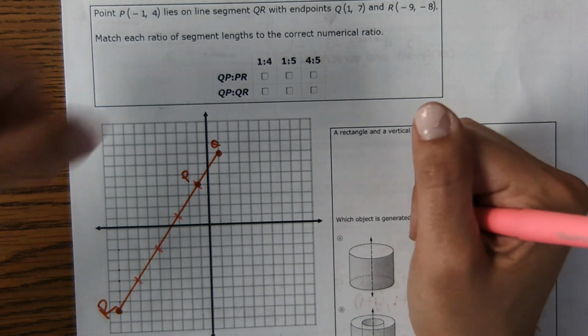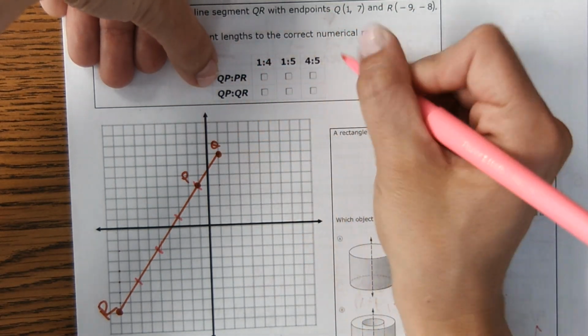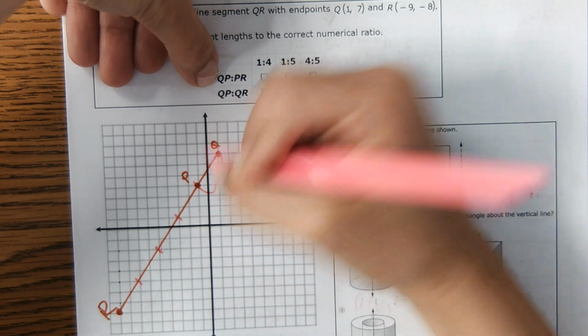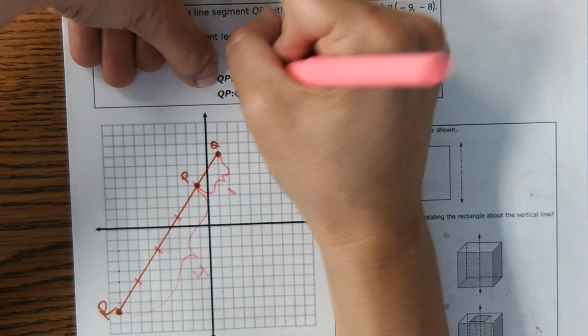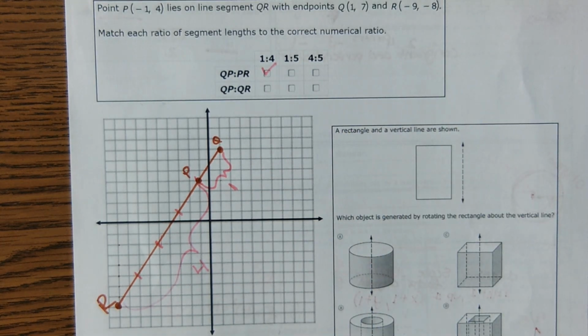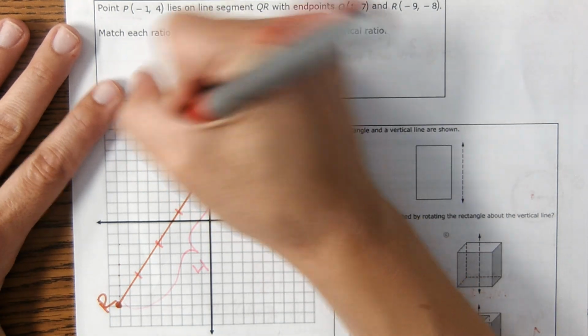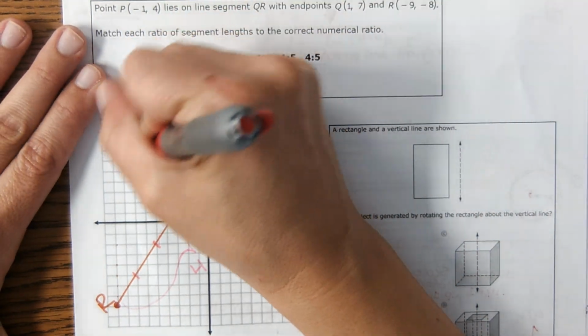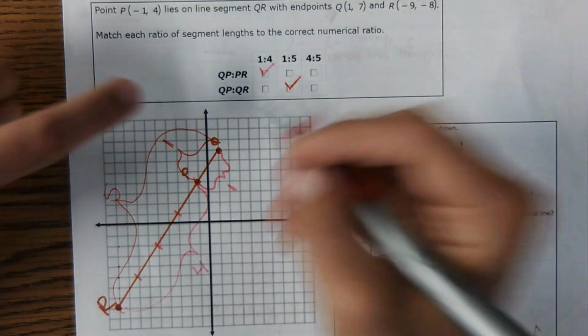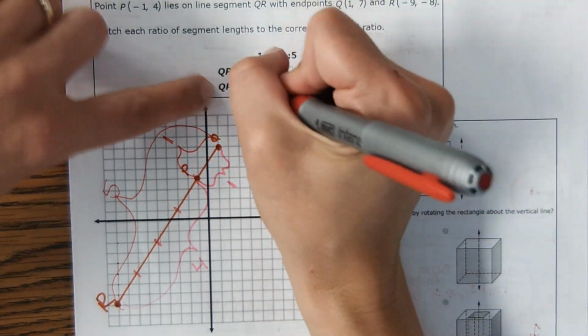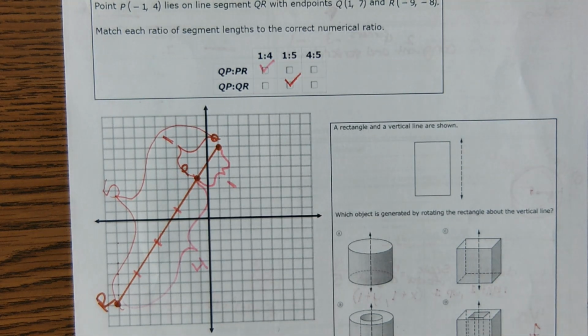Okay, and now I need to answer the questions. It says QP to PR is in what ratio? Well, QP is 1 part and PR is 4 parts. So that would be a 1 to 4 ratio. And then for QP to QR, QP right here is 1 part, and then QR is the whole thing, which would be 5 parts. So that would be a 1 to 5 ratio. And this order matters. You have to do QP, which was 1 part, to QR, which was 5. You break it up like that.